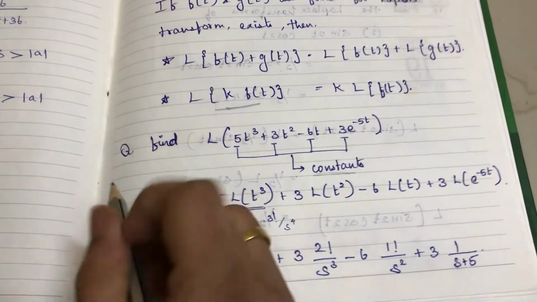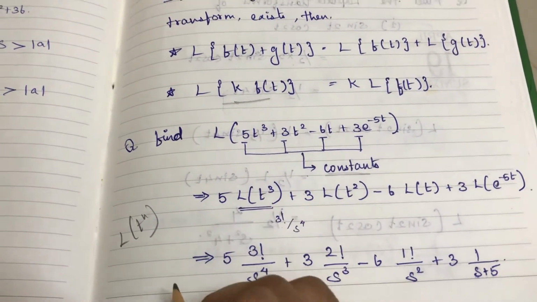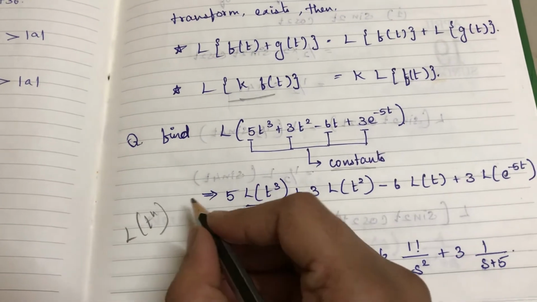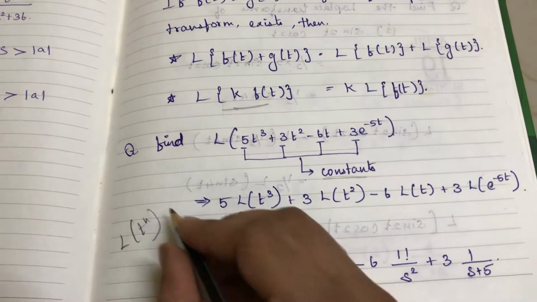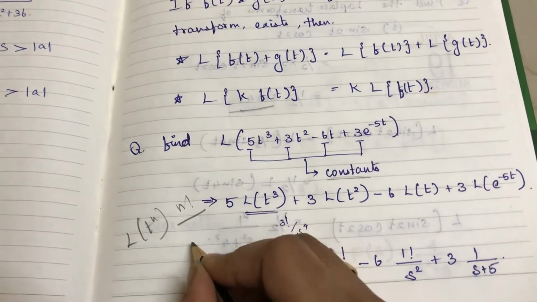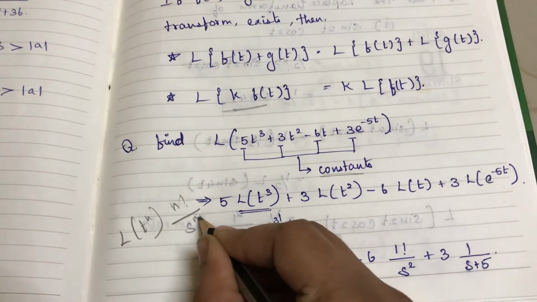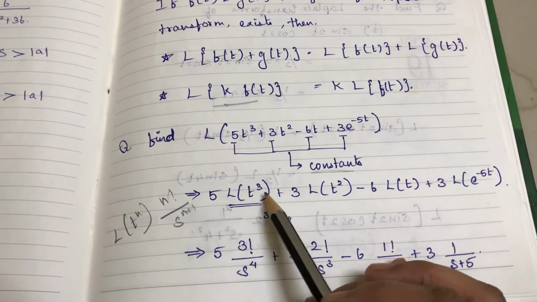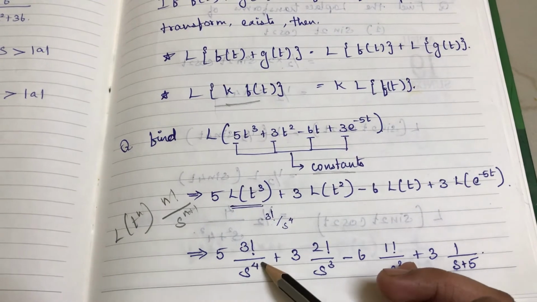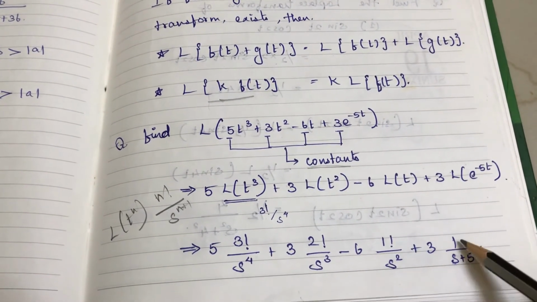After that, we have seen that L of t power n is what? Which is nothing but n factorial by s power n plus 1. This is the formula. So likewise, you can see here 5 into 3 factorial by s power 4, 2 factorial by s power 3, 1 by s power 2.